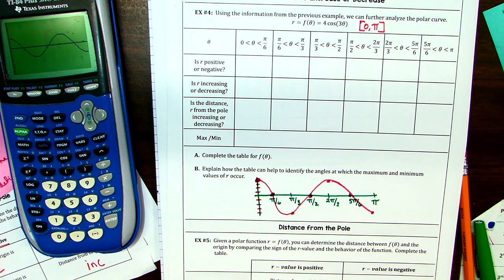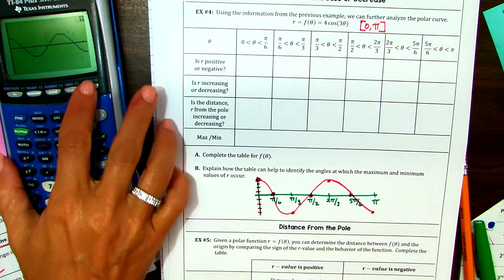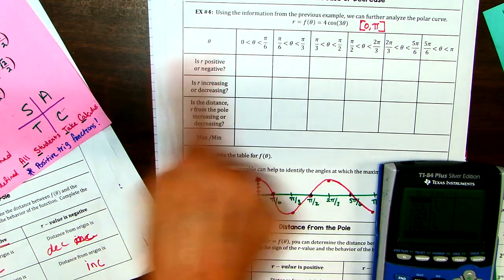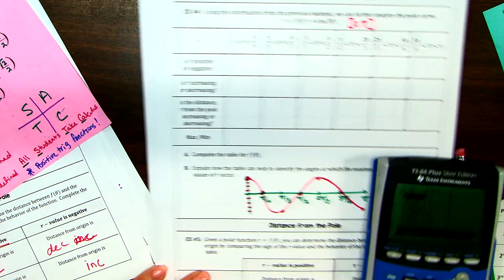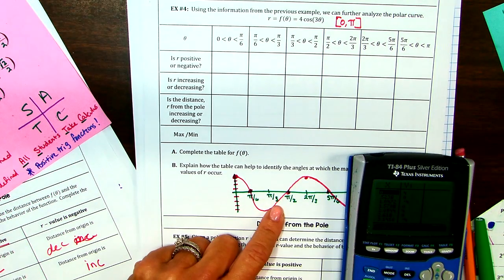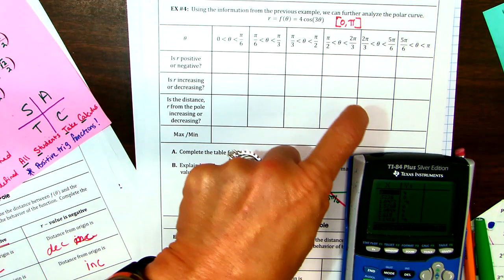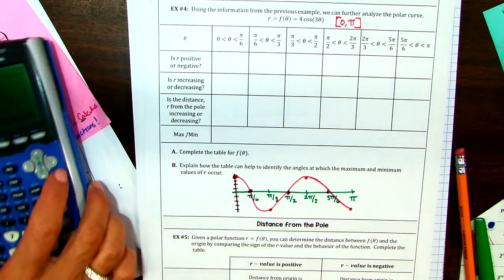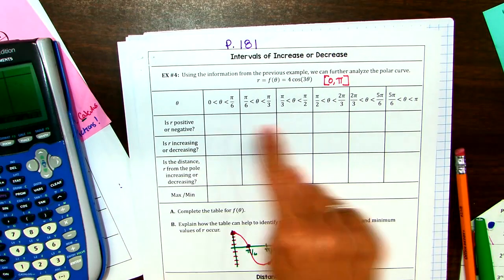So what we're going to do is use this graph or your table to answer these questions. Because you don't really have to have the graph. The graph is just really nice. It's going to make this really, really easy, okay? So I'll kind of talk about both. So let's do our first row first.